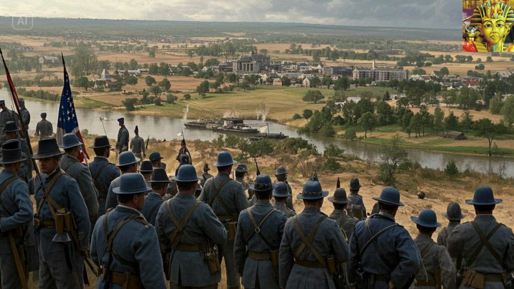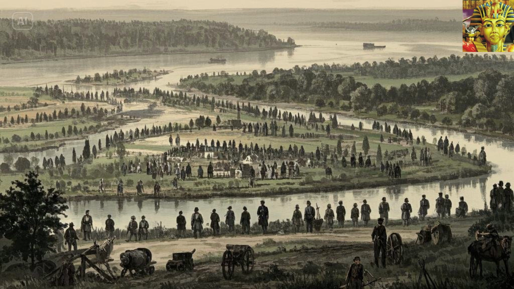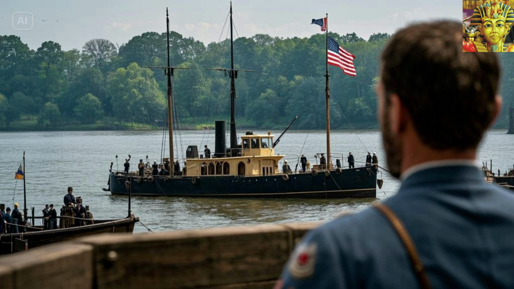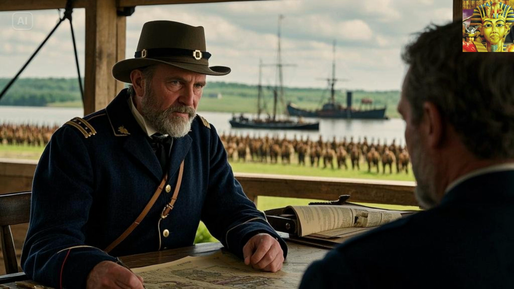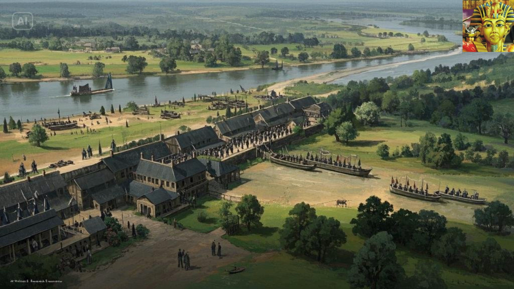The siege of Vicksburg was one of the most significant military campaigns of the American Civil War. The Union victory at Vicksburg marked a turning point in the war, giving the Union control of the Mississippi River and effectively splitting the Confederacy in two. The siege demonstrated the strategic brilliance of General Ulysses S. Grant and the importance of joint operations between the Union Army and Navy.